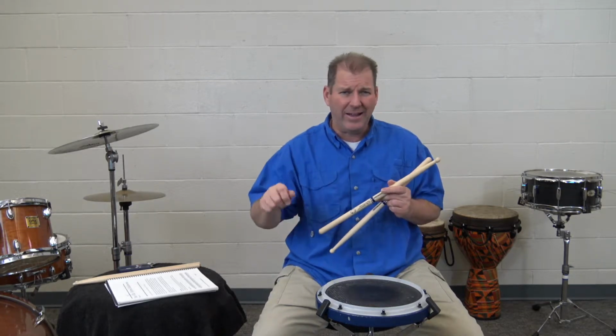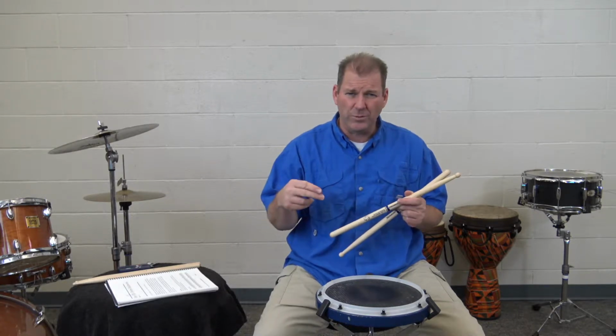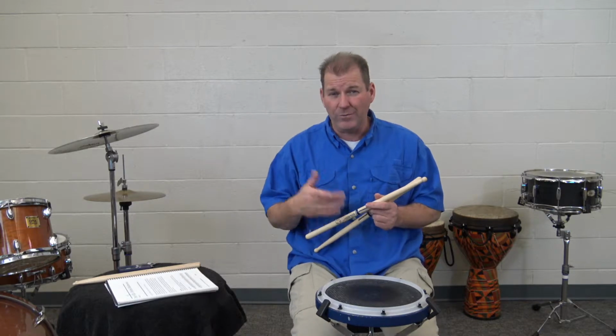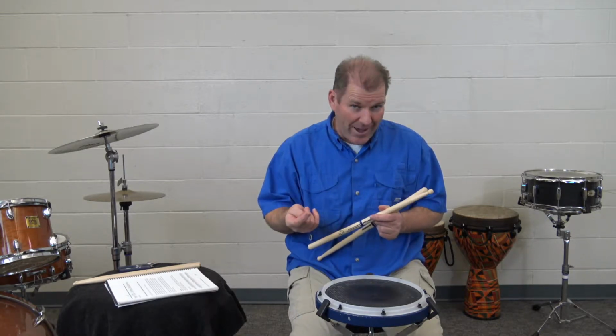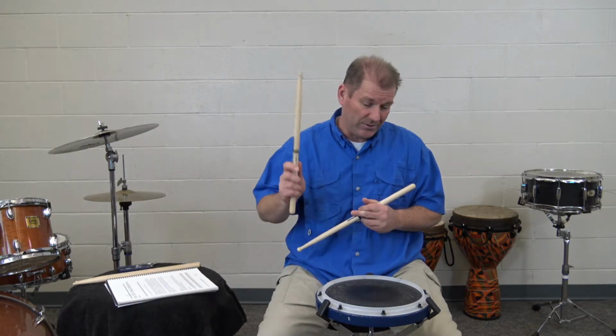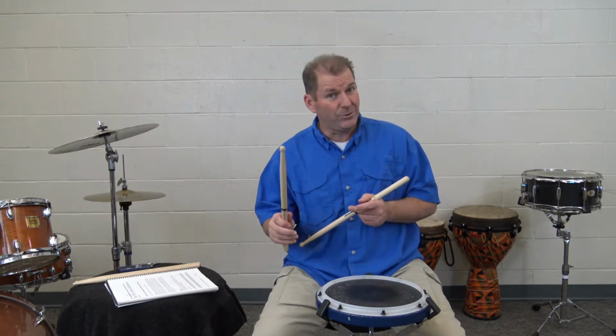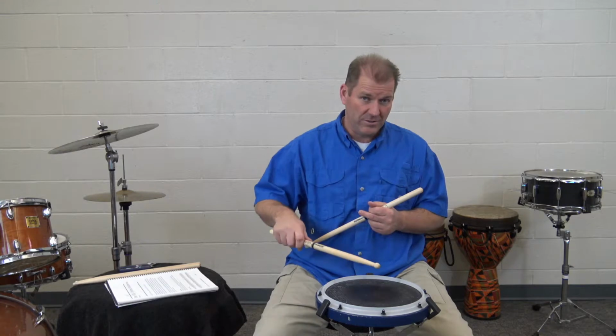Now let me point out one thing that I think is valuable, and that is if you think about the single hand motion for each of these rudiments and break it apart that way, that's another good way to learn the rudiment. If you remember flam accents, the single hand motion is, and single drags, the hand motion is.